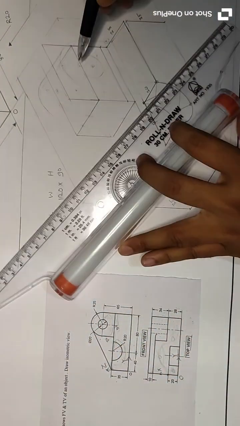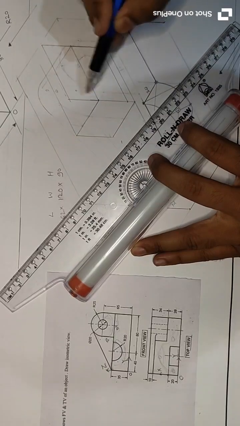This is the major angle. Now we have to draw a semicircle here.